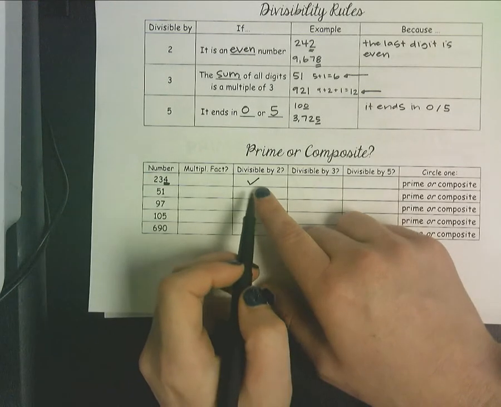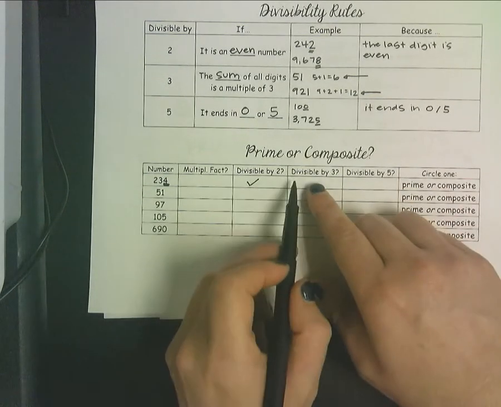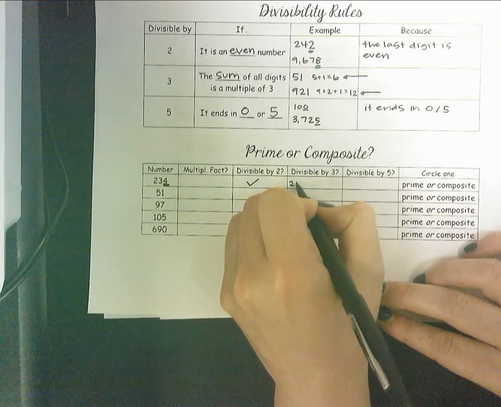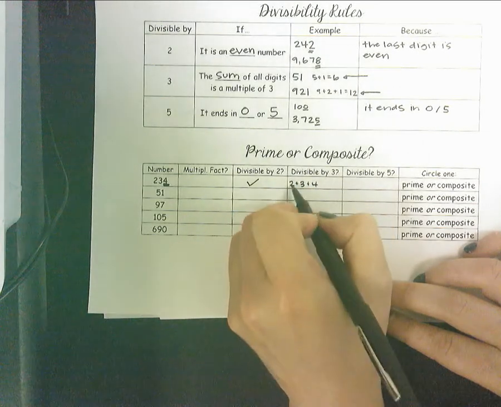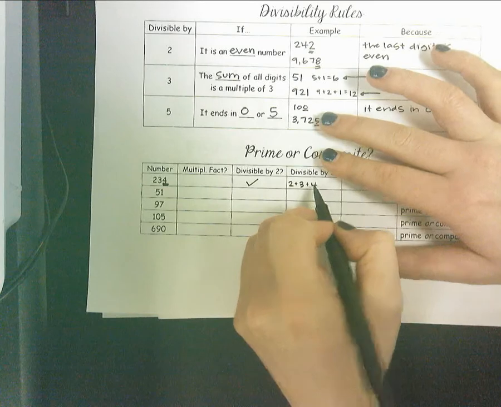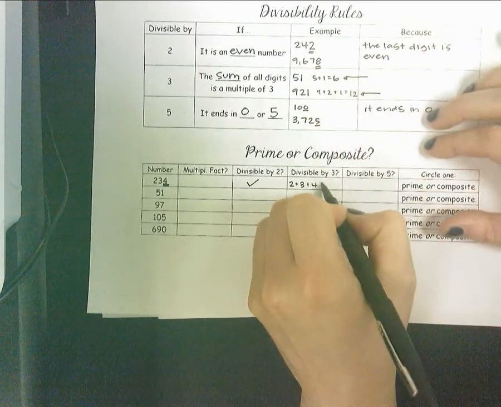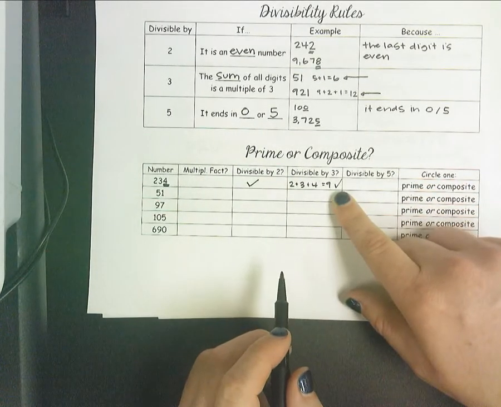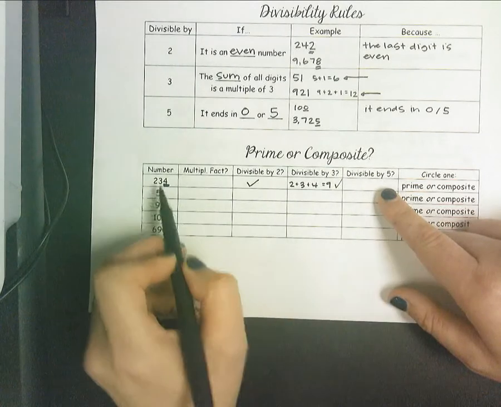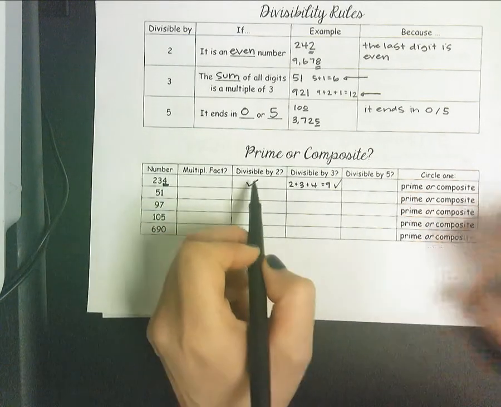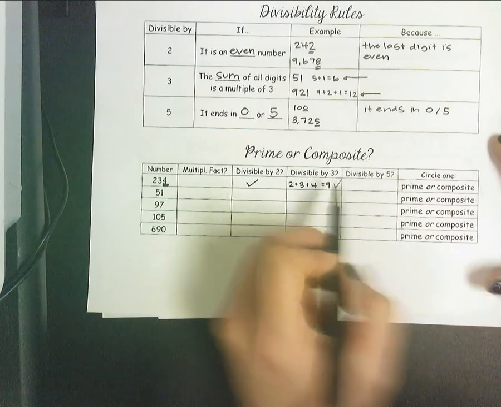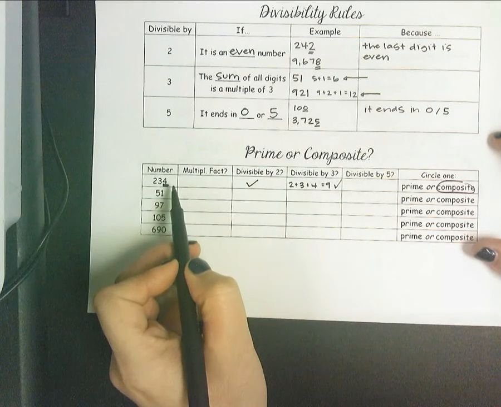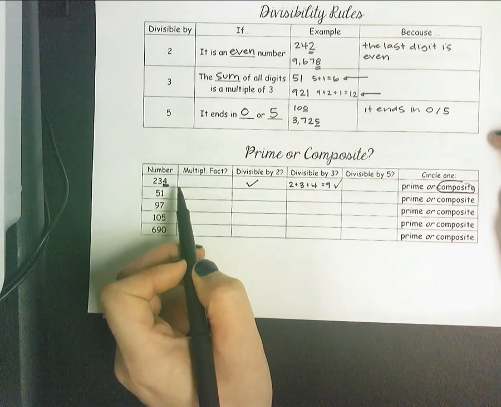Now, I already know that it must be composite, but I'm going to keep going. Is it divisible by 3? The rule is to add up all the digits. So 2 plus 3 plus 4. 2, 3, 4, 5 plus 4 more. 6, 7, 8, 9. Ooh. So that number 9 is a multiple of 3. It is divisible by 3. Okay? Is it divisible by 5? Does it end in a 0 or a 5? No. But because it's divisible by 2 and it's divisible by 3, it has to be composite, because that means 2 and 3 are factors of this number. And a prime number only has 2 factors, 1 and itself.